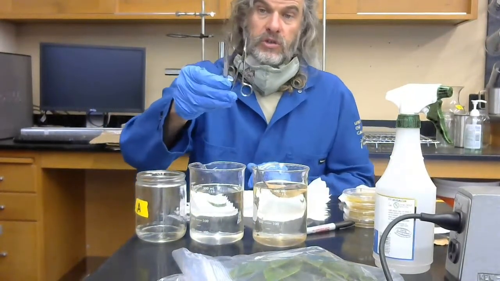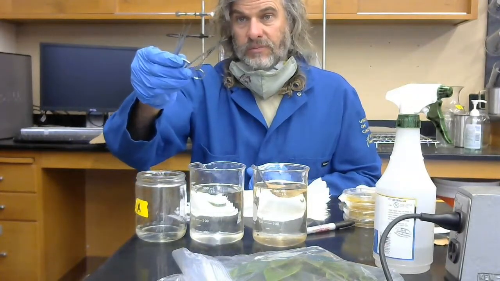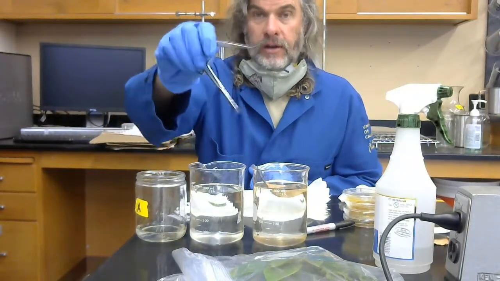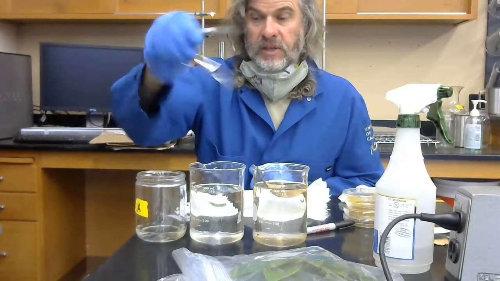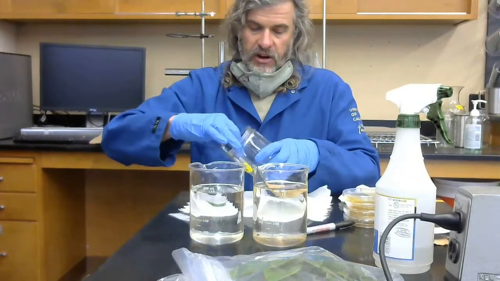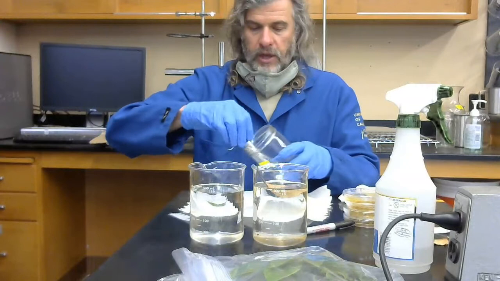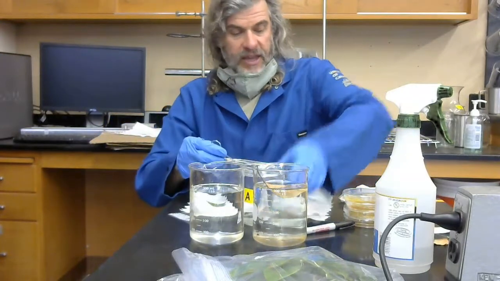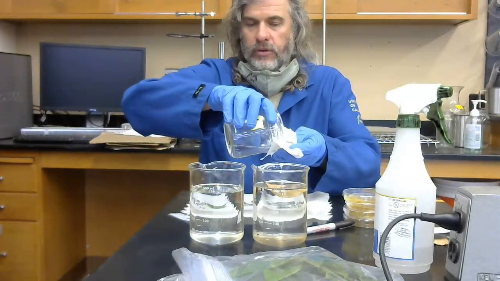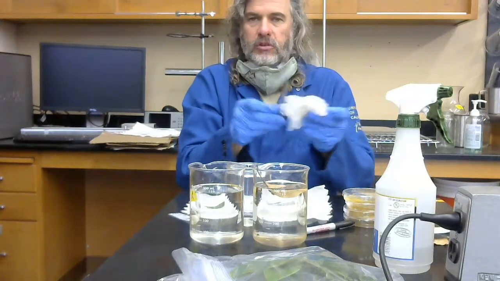Now, to do this work, you need a set of scissors. They can be fine scissors like this that you would have for a first aid kit, and a pair of tweezers that likewise would be appropriate for a first aid kit. And you need to get these things sterilized. So you put them in your alcohol, whether it's your ethanol or isopropyl. And what I'm going to do is dump a little ethanol onto this paper towel, and then I'm going to wipe my instruments off.